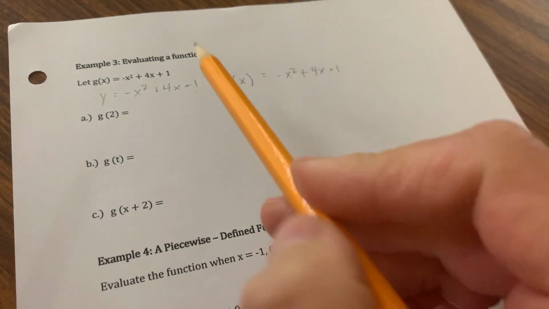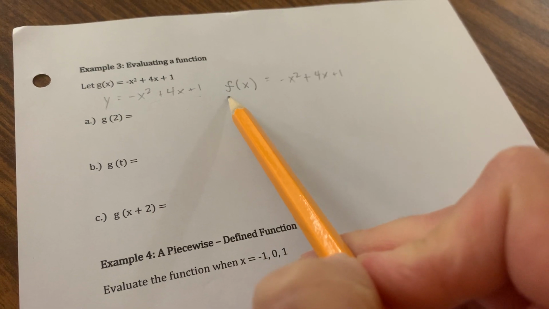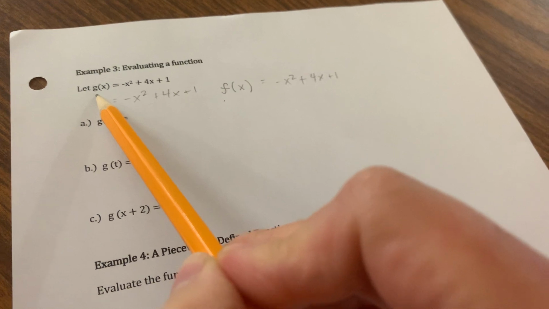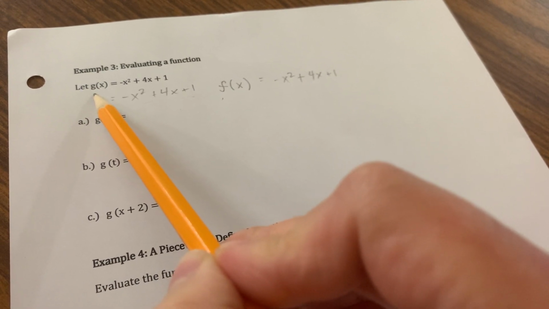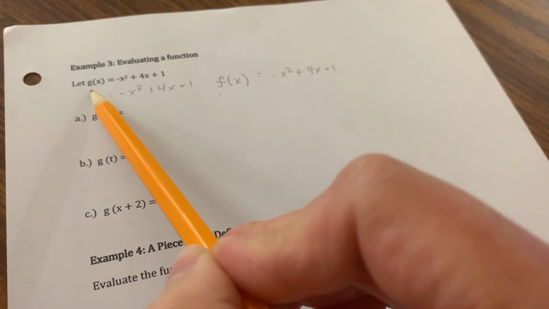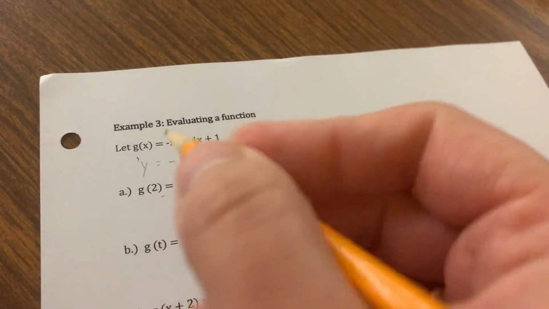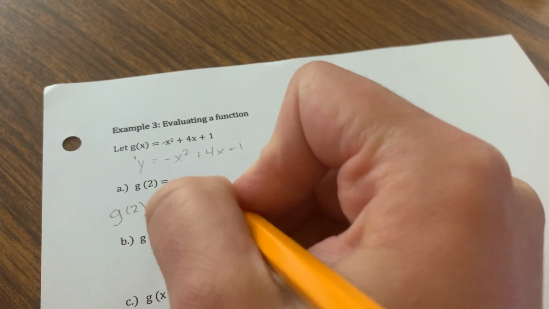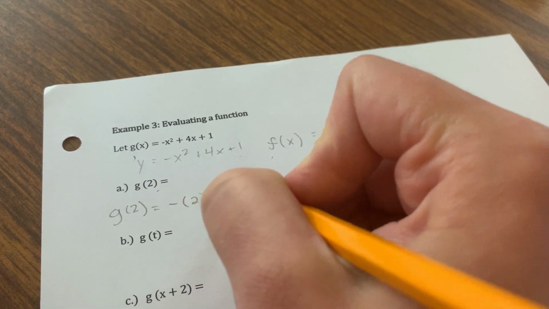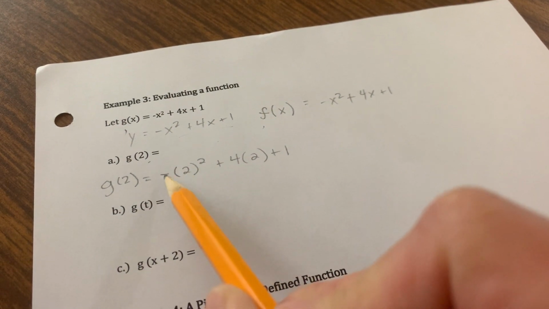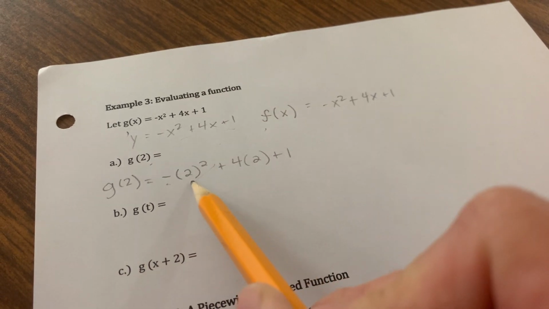So this one's not using f. They decided to spice it up and use g. You can do whatever letter you want. You can say h of x, m of x, g of a, g of b. It doesn't matter, okay? Well, this is g of 2. So that means in my function, wherever I see an x, I am going to put a 2. And whenever I remove x, I replace it with parentheses. The reason I do that is people are going to get confused with a negative in exponents.